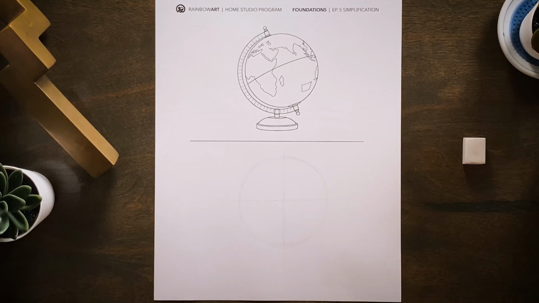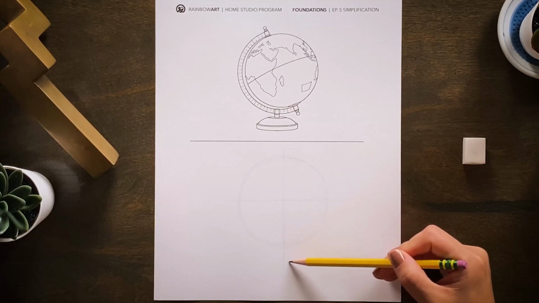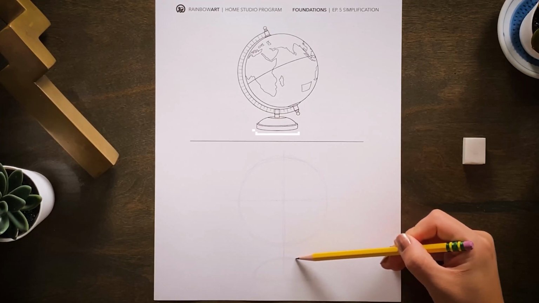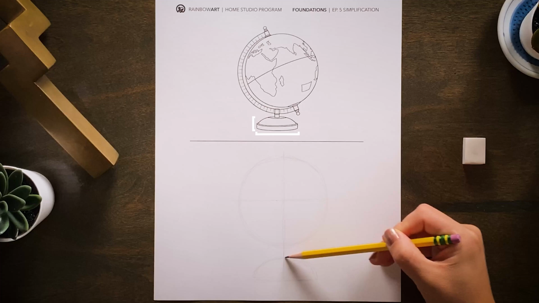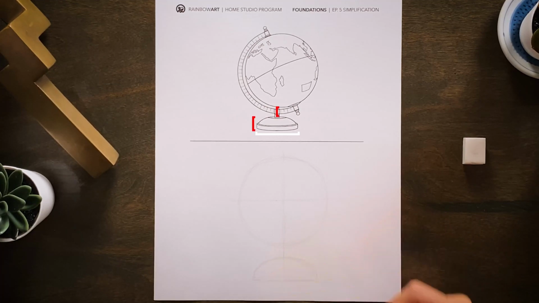Under the circle, draw half an oval to represent the base. Use the vertical center line to help you align the base with the circle. Notice that the base is wider than it is tall. Notice also that the height of the base is taller than the space between the circle and the base.